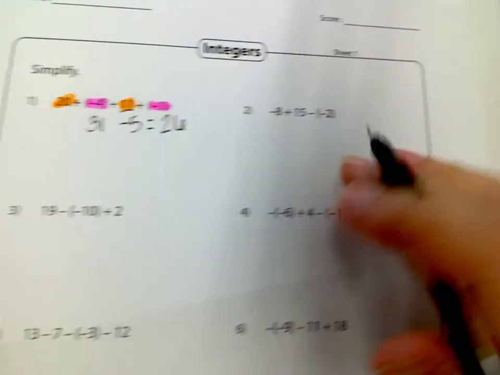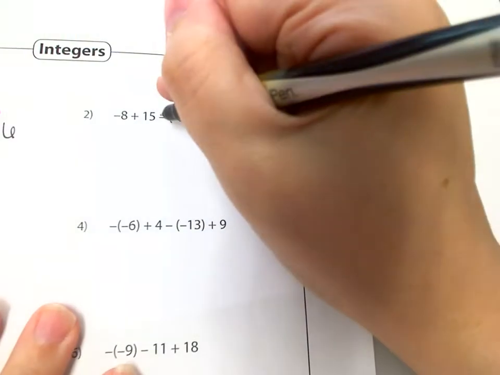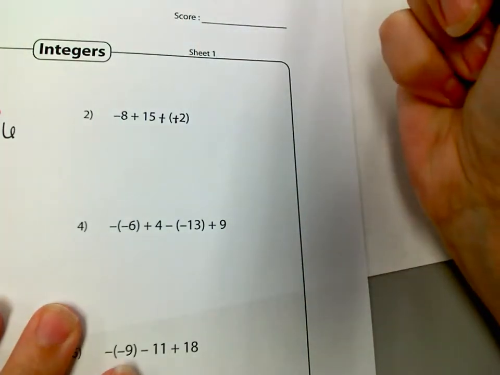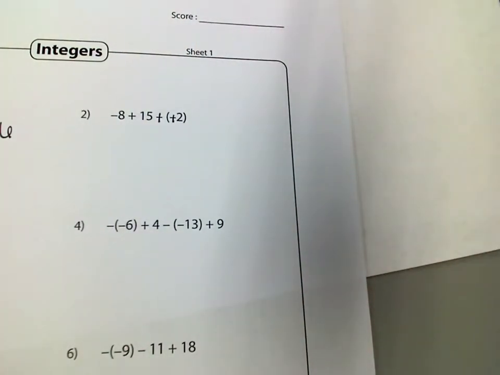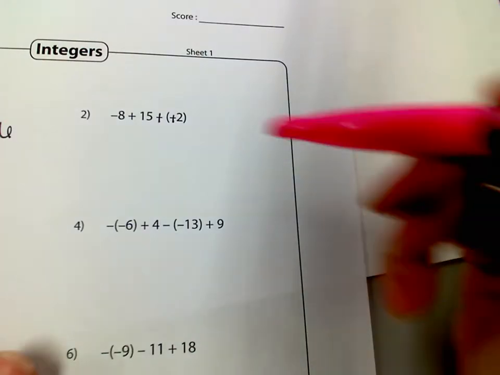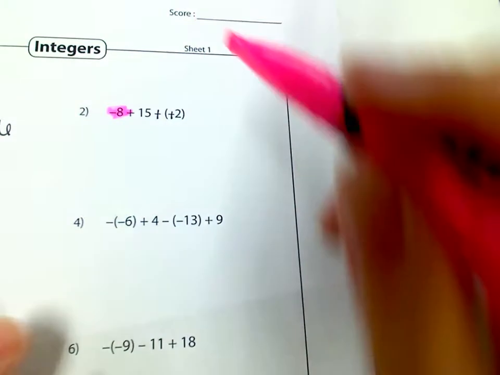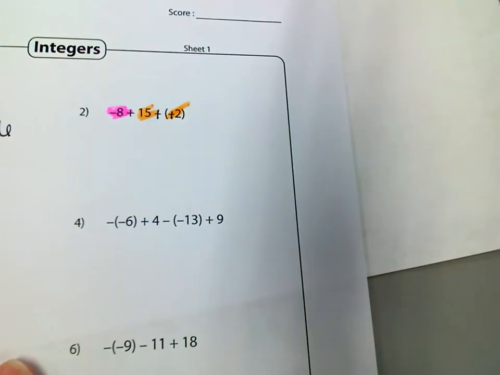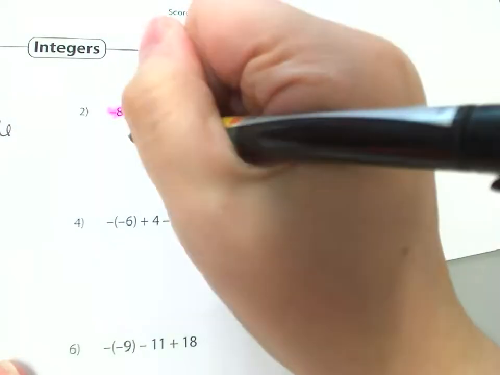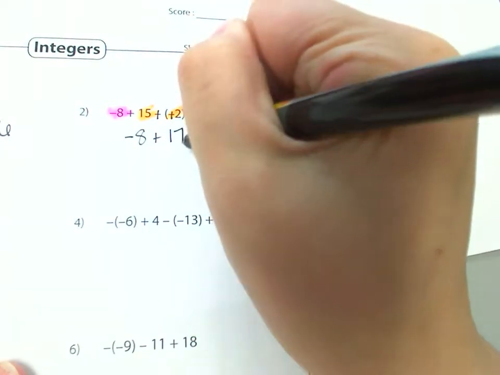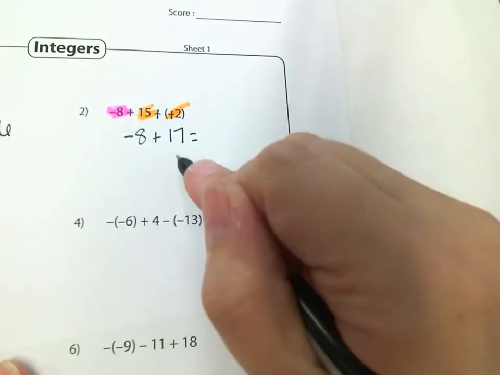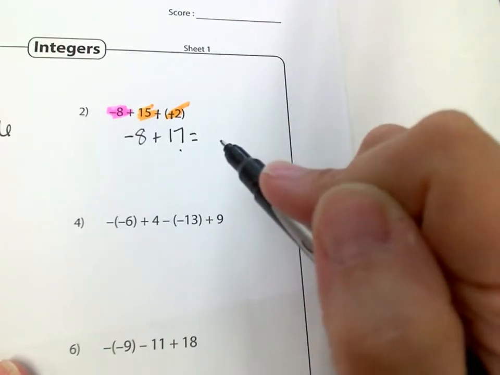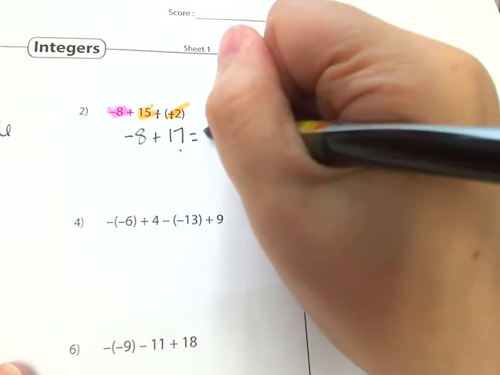Okay, let's look at number 2 on here. -8 plus 15 minus a -2. Remember when we said minus a -2 is really plus a +2. So I'm going to go ahead and change that. So if I'm looking at my negatives right here, I have a -8, and then the rest are positive. So 15 plus 2 is 17, so I have a -8 plus 17. They have different signs, so I subtract, and I have more positives, so my answer is positive, and 17 minus 8 is 9.